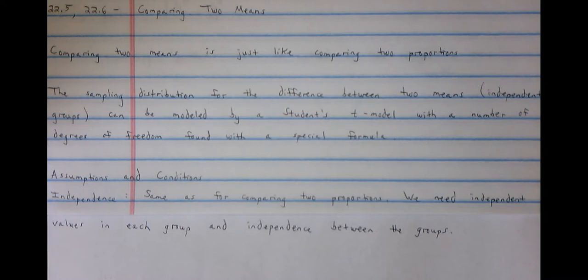Let's start with the assumptions and conditions. For independence, this is the same as for comparing two proportions. We need independent values in each group and independence between the groups. So primarily what we'll be checking here is randomization. We'll view randomization as evidence of independence.